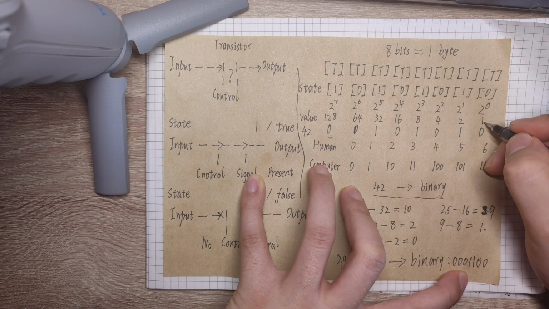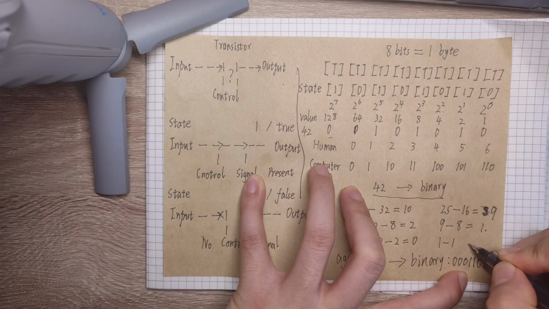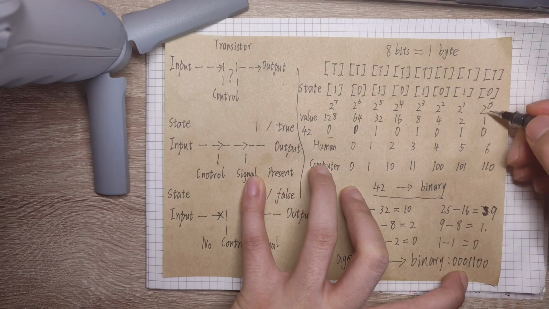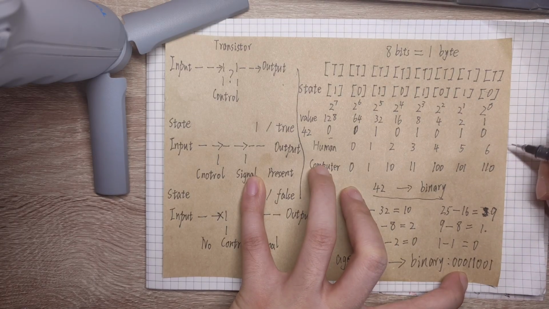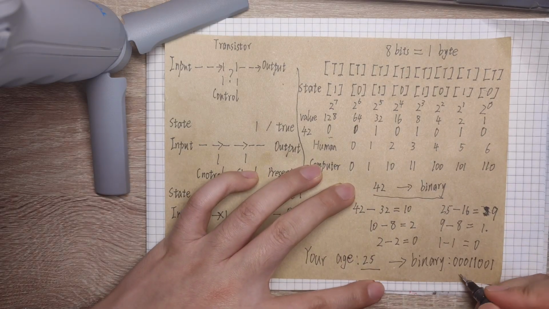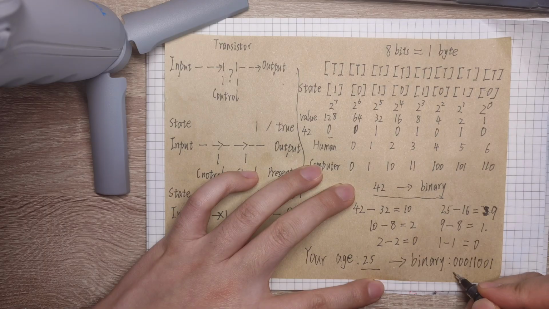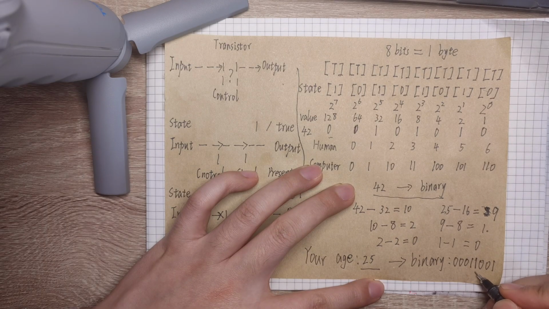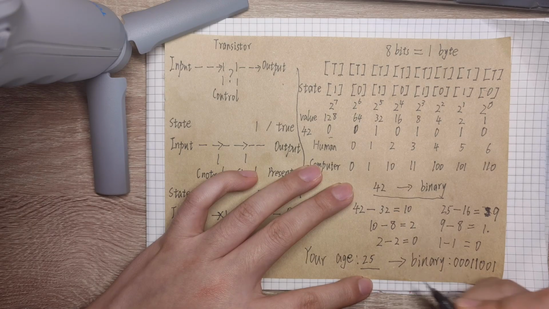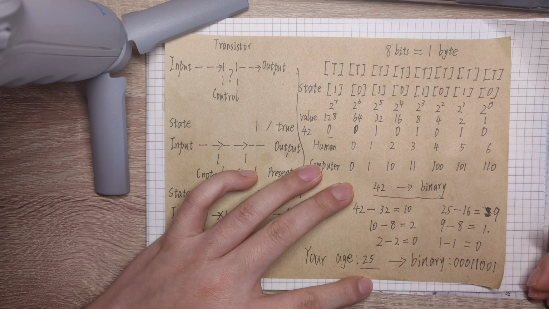Then 1 is equal to the last bit, which represents the number 1. So 1 minus 1 equals 0, and this bit is 1. Then we got 0 left. So finally we got the binary pattern 0, 0, 0, 1, 1, 0, 0, 1, which is the decimal number 25 in binary.